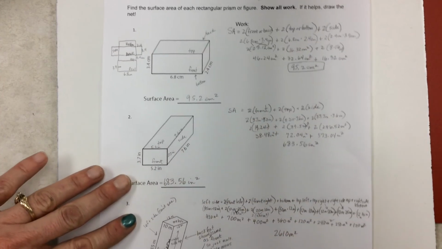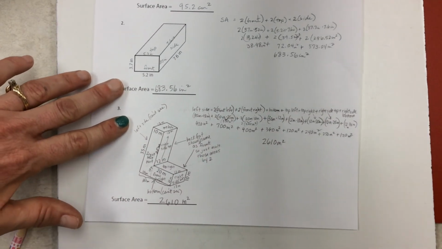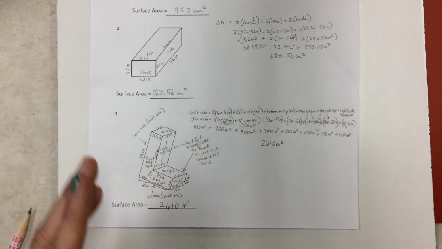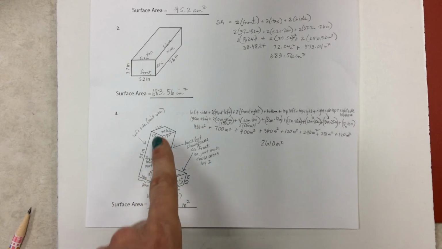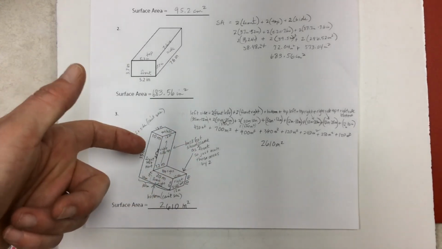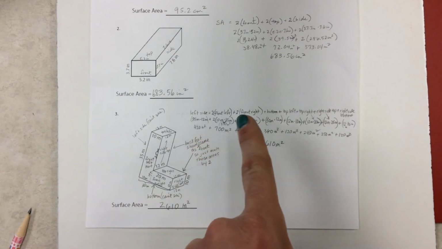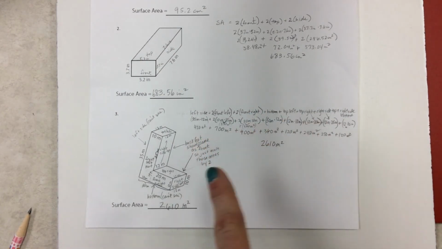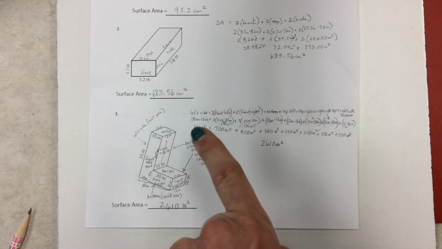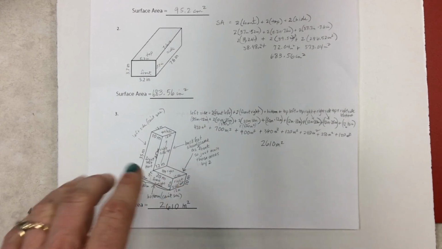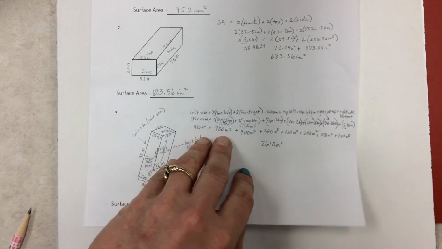This last one, number 3, is pretty hairy because you have all these different faces on this L. So I tried to name them all, and even the ones that aren't visible, I put arrows to show you that they're not shown, and I wrote out their descriptions, and I have it labeled on here, and then I had to add all those together. So anyway, I got 2,610 meters squared. I could have made a silly mistake because I did this very quickly at lunch. Yes, I gave up my lunch. No, I ate while I did this.